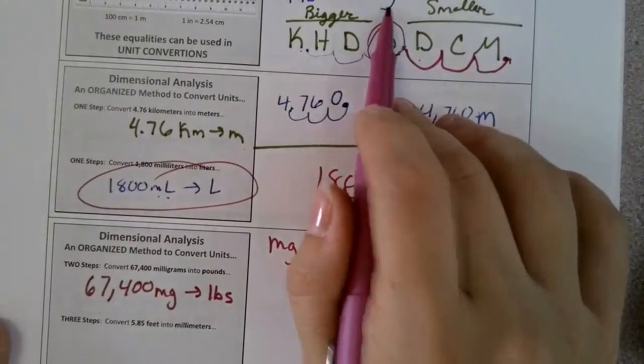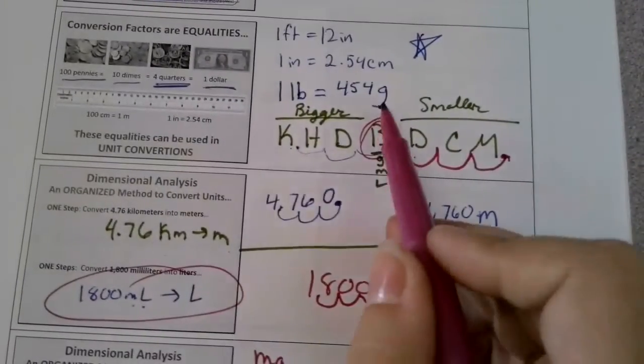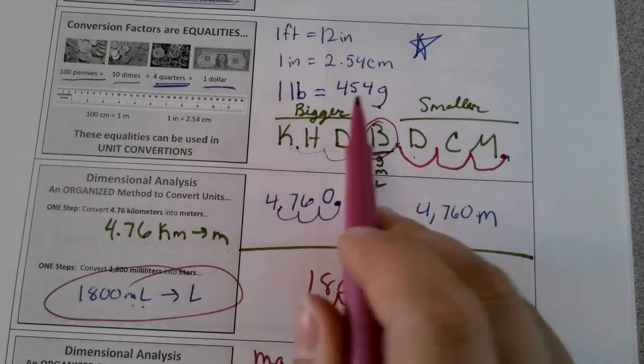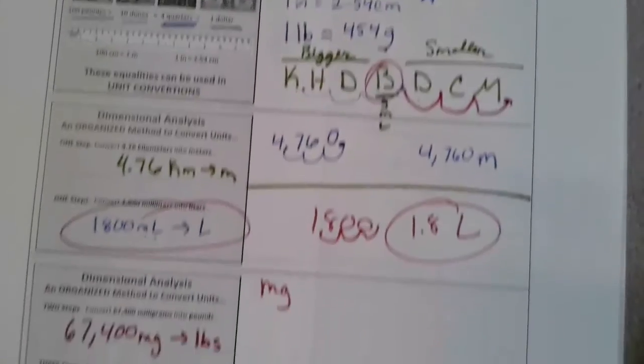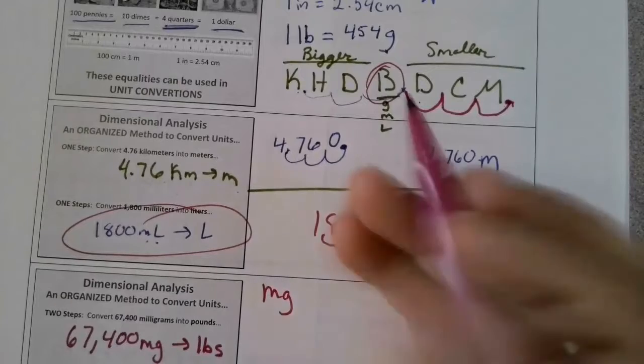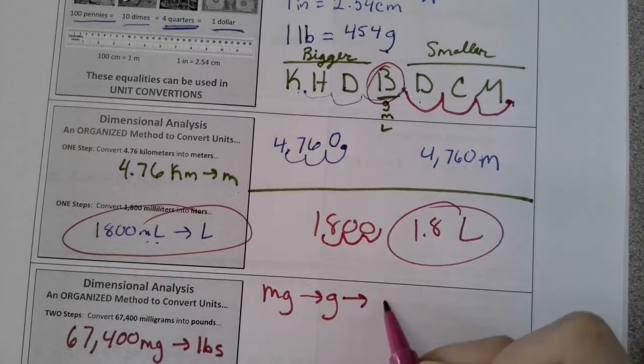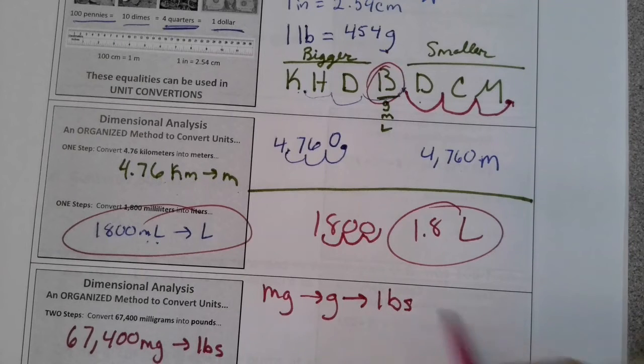I have a conversion, however, from grams to pounds. So I know that I have 1 pound is equal to 454 grams. So I'm going to go from milligrams to grams, and then grams to pounds.